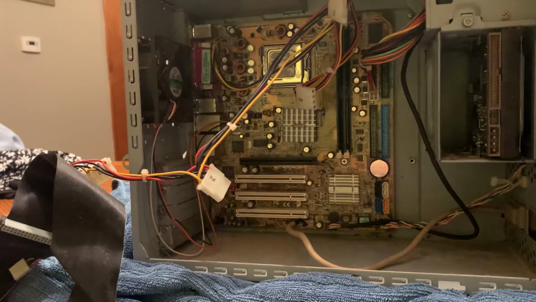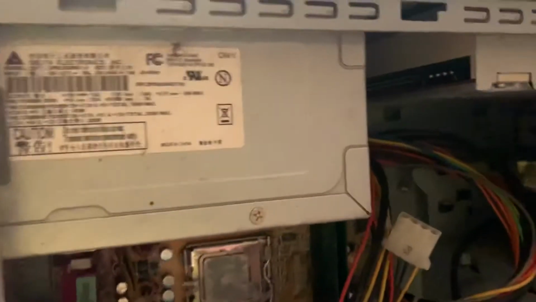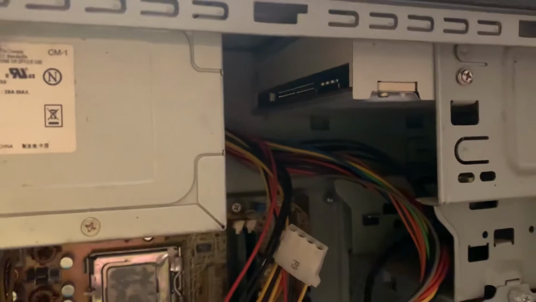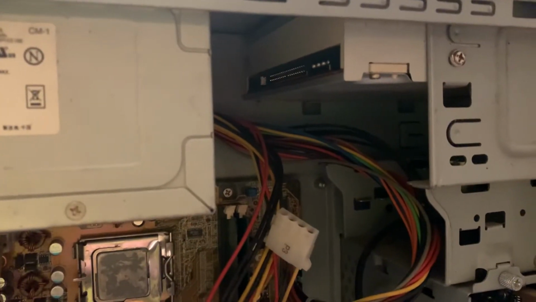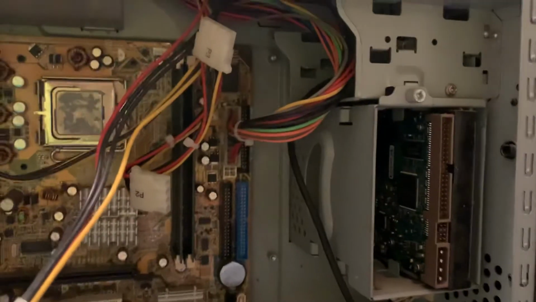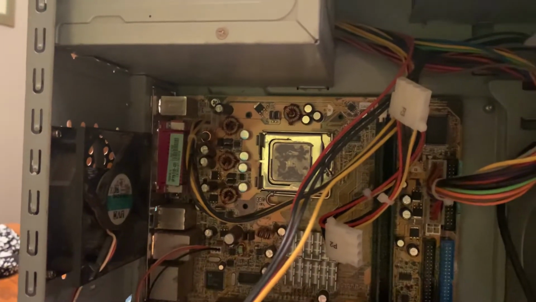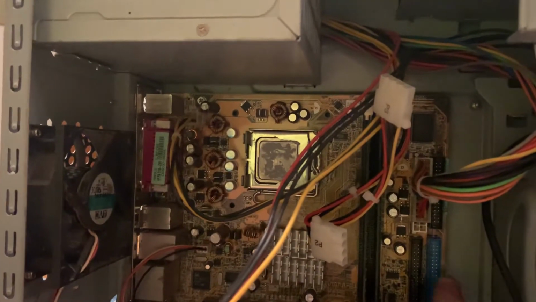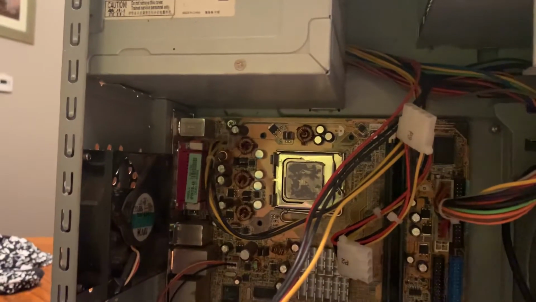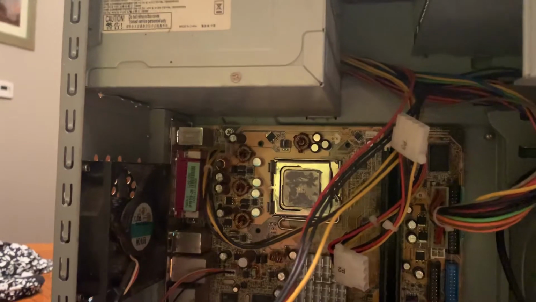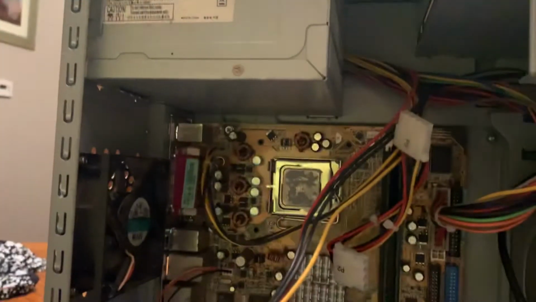So now you've seen the inside of the computer, and there's a CD-ROM drive up there. Like I said, this is IDE, so you've got power and IDE, the same as the hard drive. But there are two different ones, IDE 1 and IDE 2. So you can hook IDE 1 to the hard drive, and then IDE 2 to the CD-ROM.